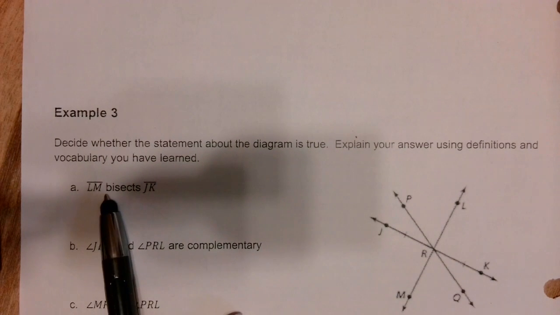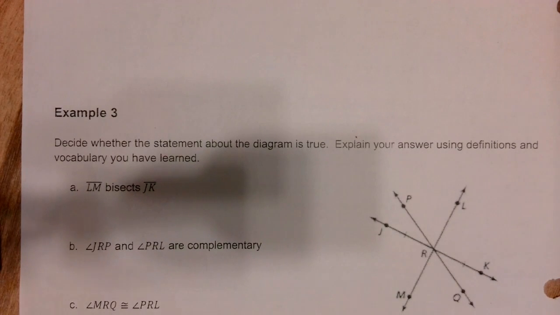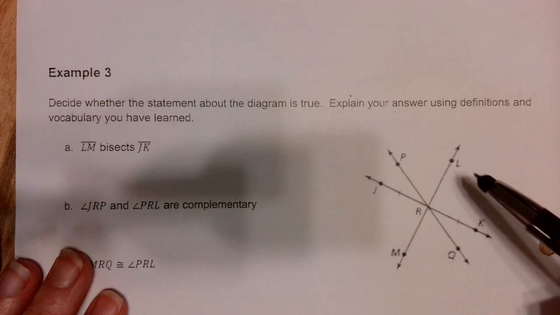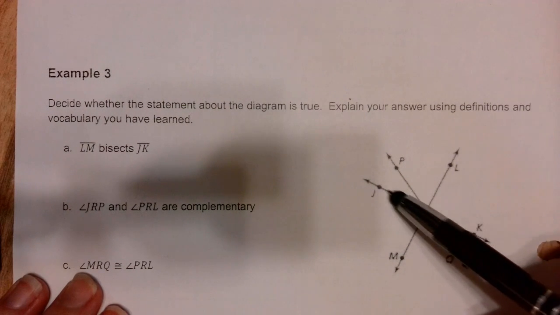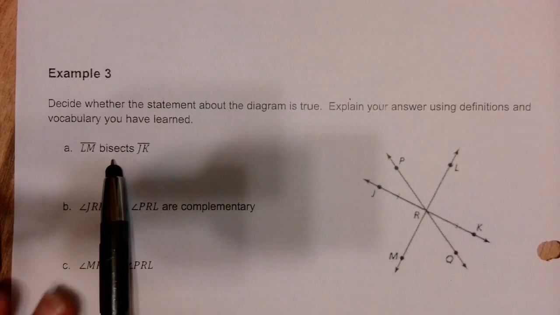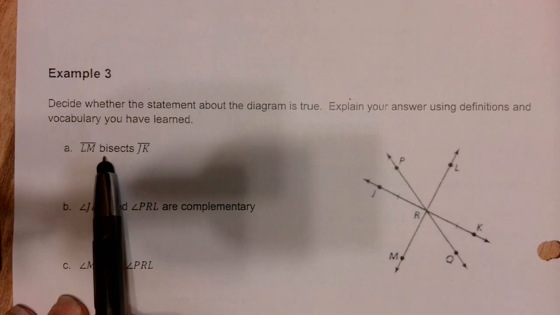So here, LM bisects segment JK. So here's LM, bisects JK. Remember, bisect means to cut or divide into two equal length pieces, two congruent pieces.